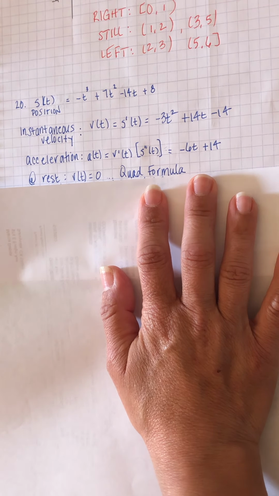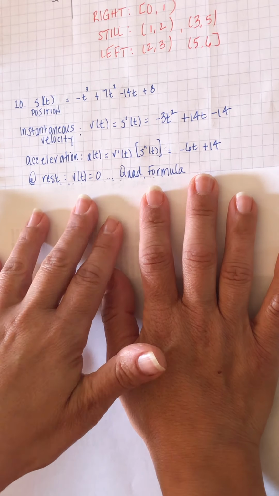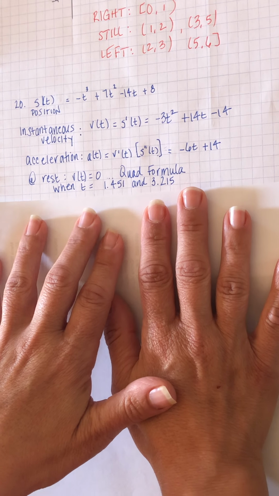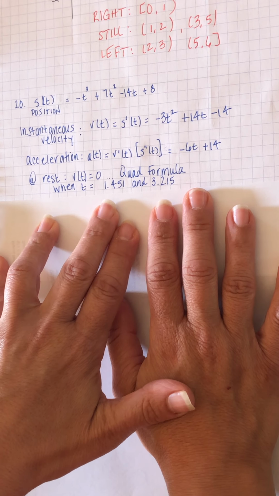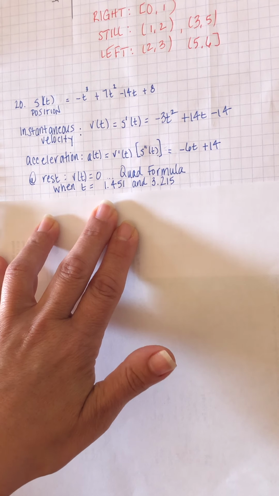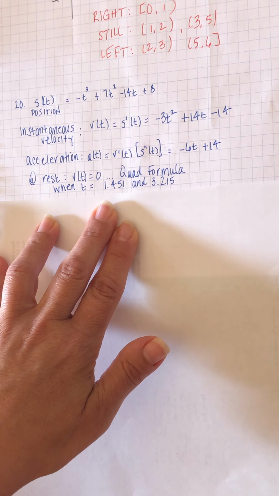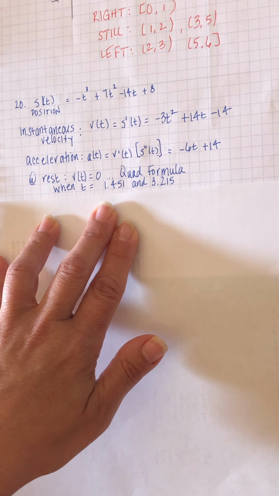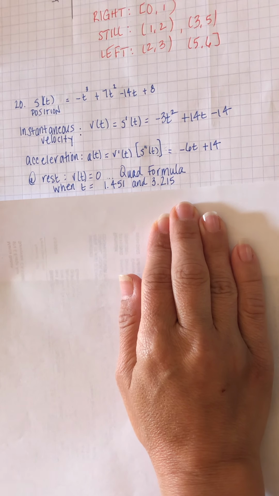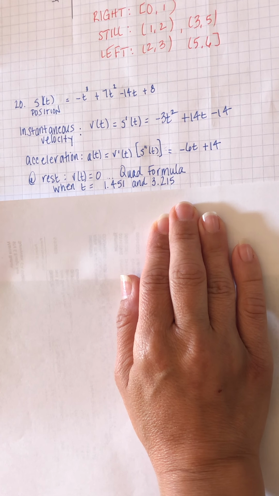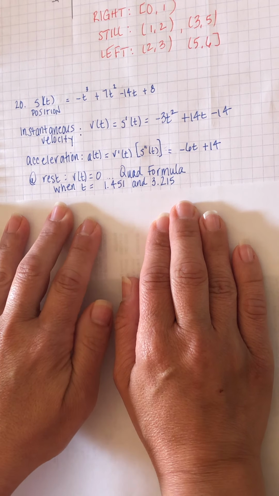So go ahead and push pause and do the quadratic formula. And we end up with time being 1.451-ish and 3.215. Round to the nearest tenth, the nearest hundredth, that's fine. But do the quadratic formula. It's a real world problem. So leaving your answer as the square root of 13 doesn't make any sense. We're going to use decimals.